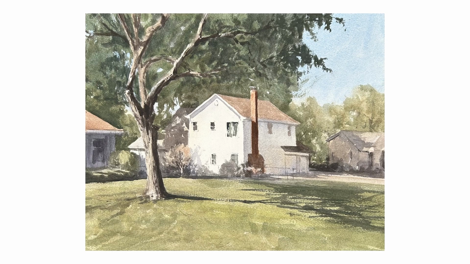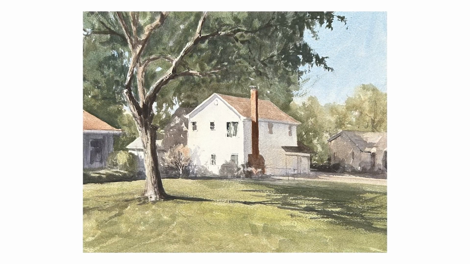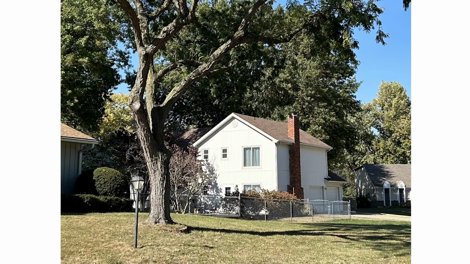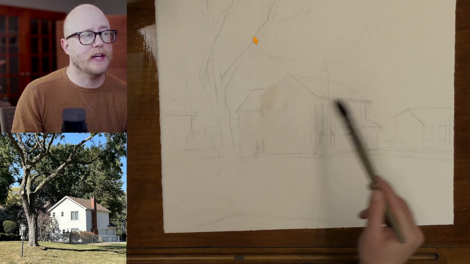So today I'm going to show you how I paint this scene and the choices that I make along the way, and how I treat the foreground, the middle ground, and the background. And I was attracted to the scene for two reasons. I really liked the light that was hitting this house, and I really liked this tree.